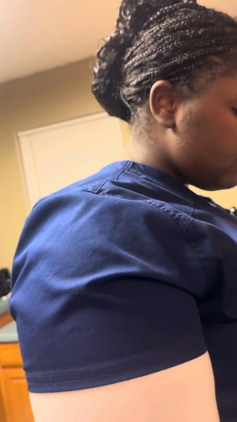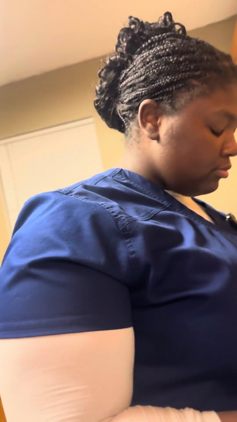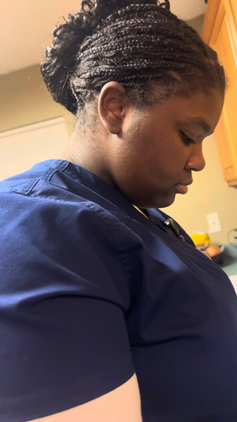Okay, so now I'm going to create a label for my syringe. Write in Jaguar J. Jones, heparin, 5,000 units per half a milliliter.